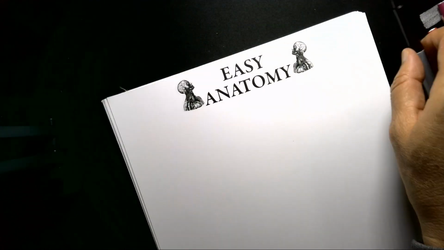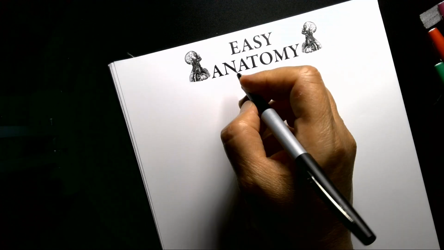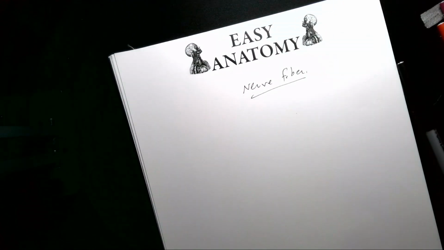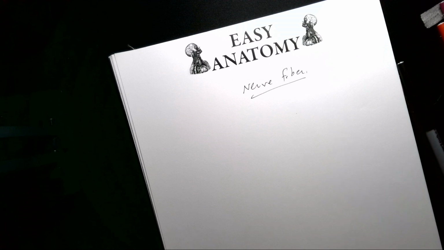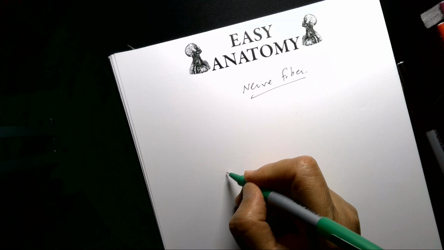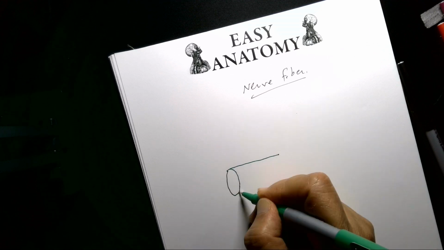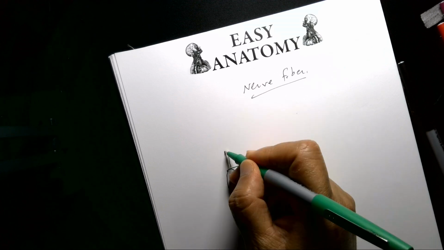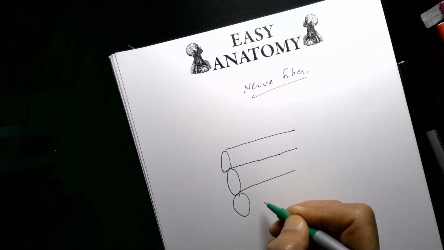Let us go to the structure of the nerve fiber. Nerve fiber is an accumulation or collection of axons and fascicles. So basically, let us see that here is one, two, three.